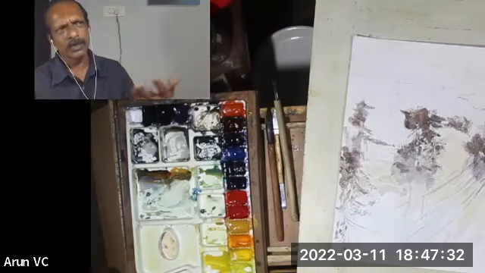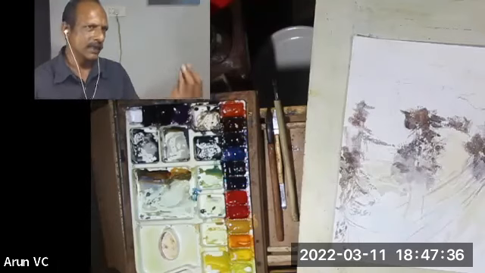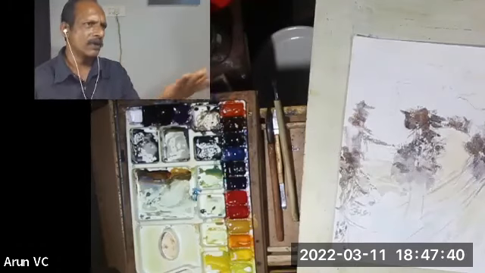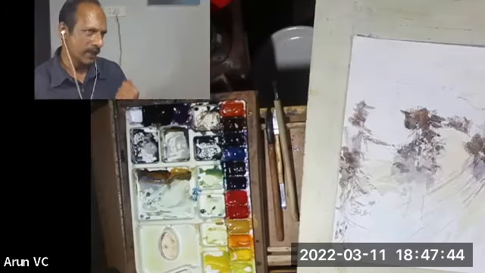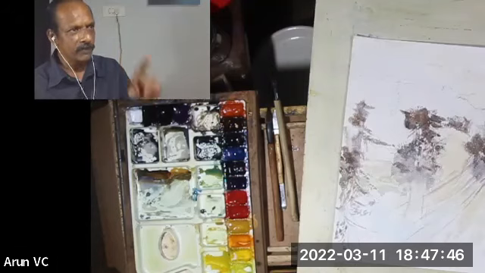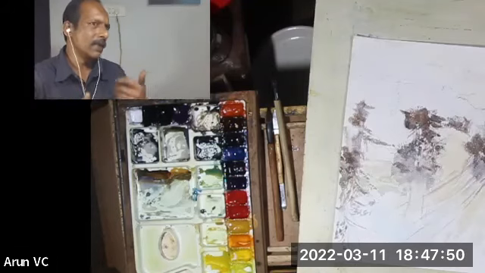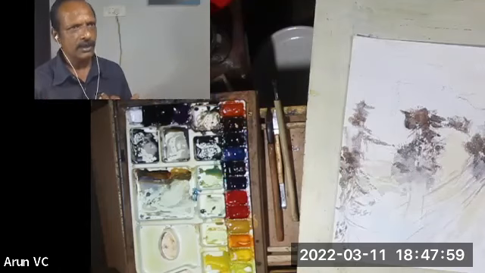But the technology has gone to that extent that we can be very sure that when the company says that the color is permanent, it is permanent. At least for 50 or 75, 100 years, the color is not going to fade. But the color will fade if the paper is not good, because the color will go inside the fibers of the paper, and that's what happens actually.